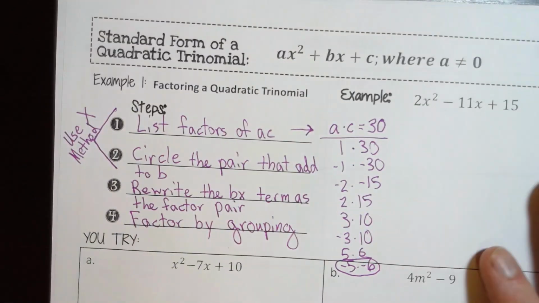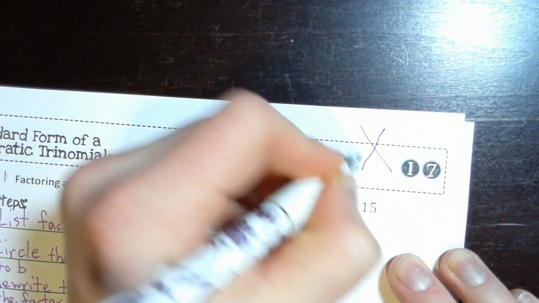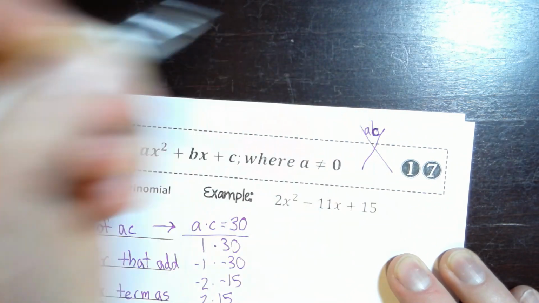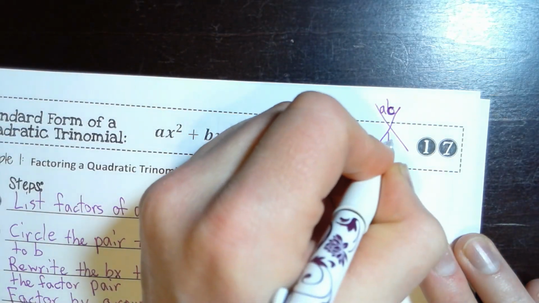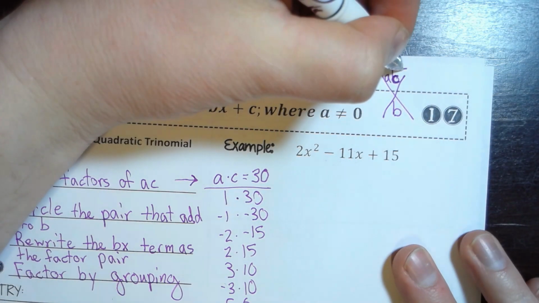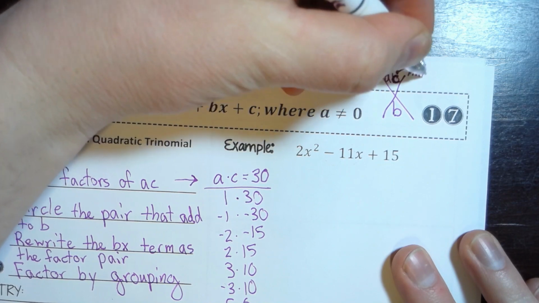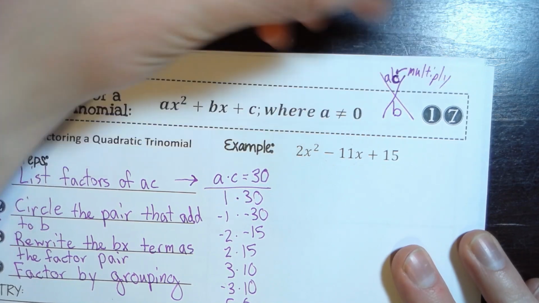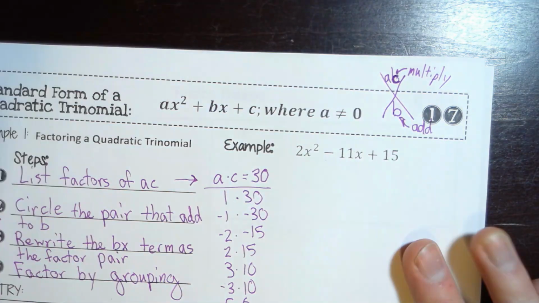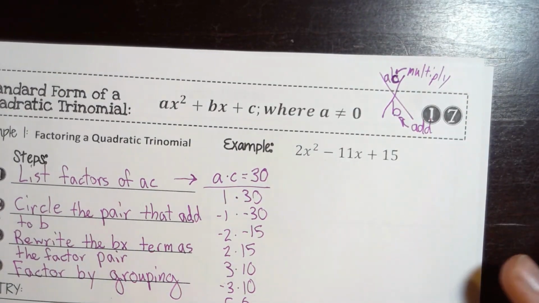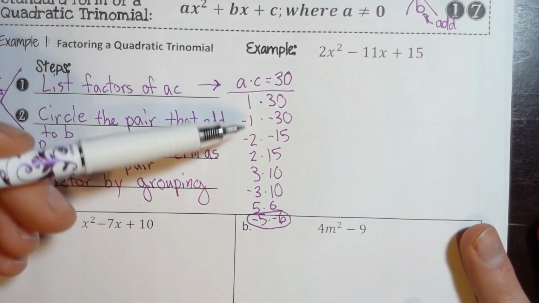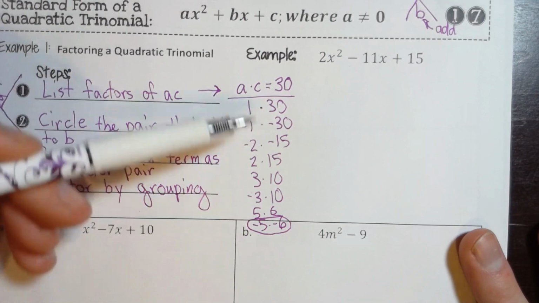And that is where we draw an X on our paper. I'm going to make a note up here. We draw an X on our paper, and we write A times C on top, and we write B on bottom. And then we are looking for something I can multiply that makes AC, and something I can add that makes B. Then we can just use our brilliant minds to figure this out, and we don't have to write all this stuff out, because you can come up with this without writing down every factor of it. If you can't, then write down all the factors.